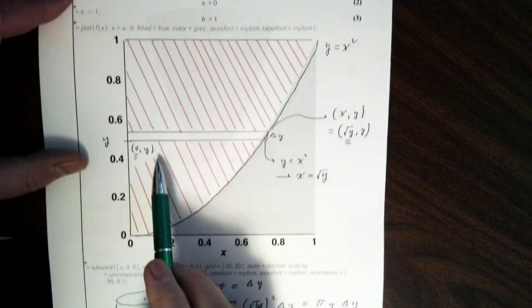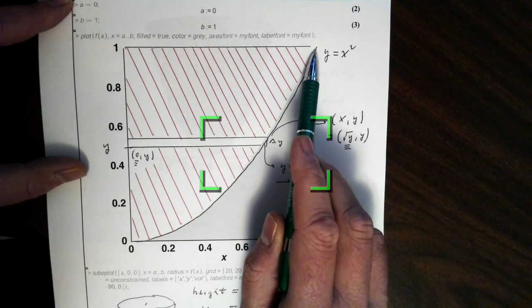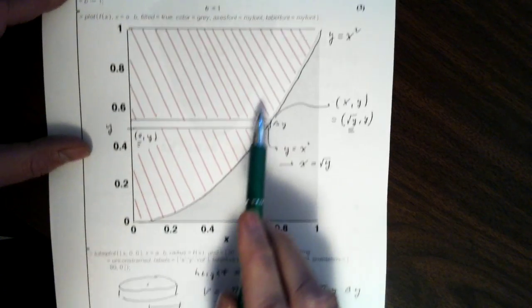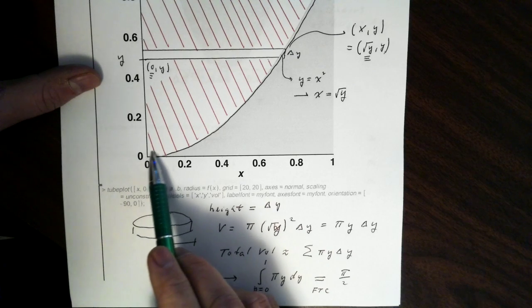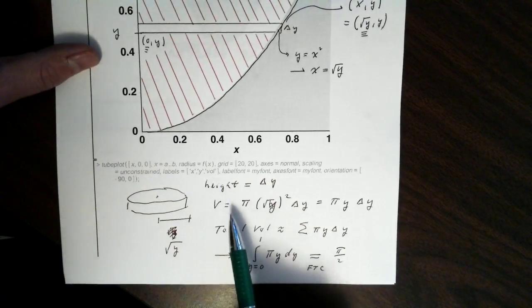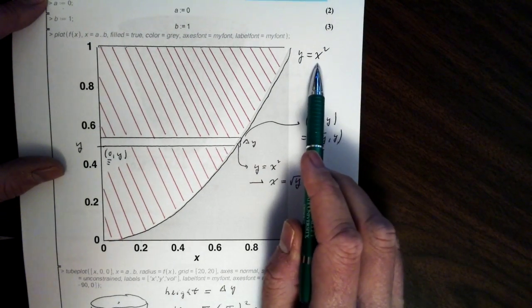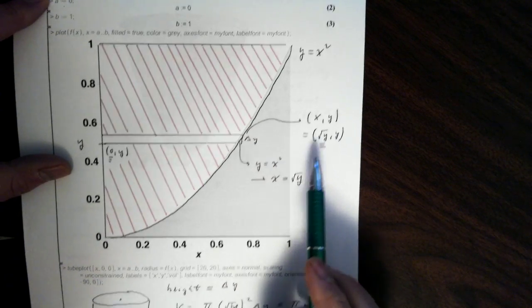Let's think about that. If y is 1, the square root of y would be the square root of 1, which is 1. We'd have a cylinder of radius 1. If y is 0, the square root of 0 is 0. We'd have a cylinder of 0 radius. So in this case, what we had to do is solve y equals x squared for x.